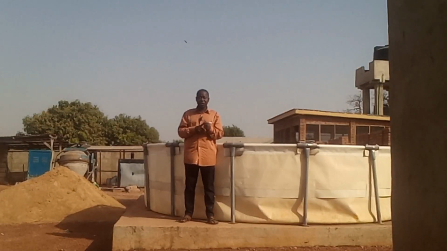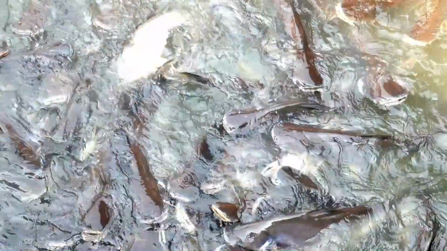If they don't dissolve enough oxygen in the pond or in the water, the fish cannot survive there. Consider the ammonia level. If the ammonia level is higher, the fish cannot survive in there. Consider carbon dioxide. Consider pH level. Consider nitrate level. All these are chemical and physical characteristics you need to consider when you are selecting, especially if you are going to use species that prefer fresh water.